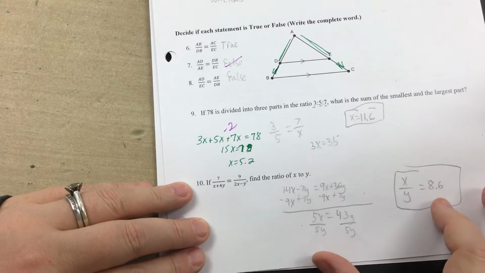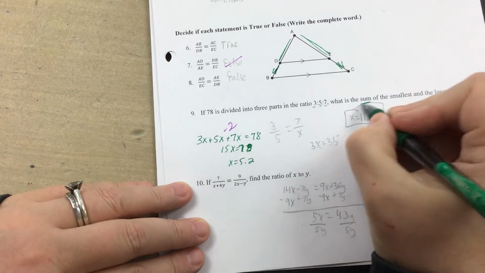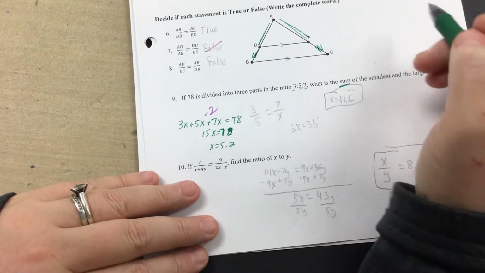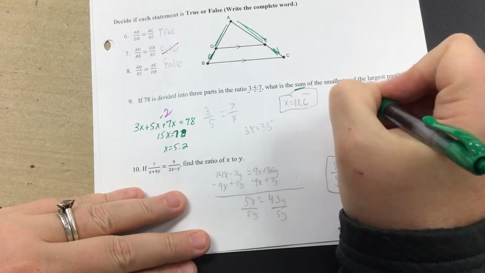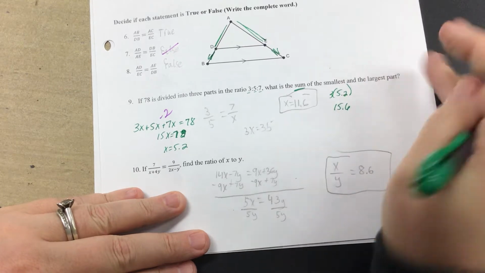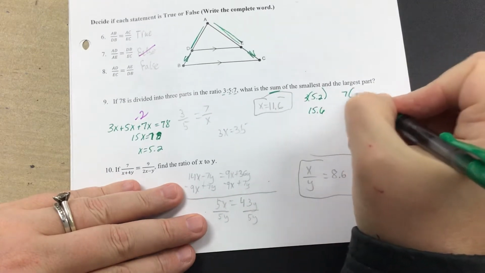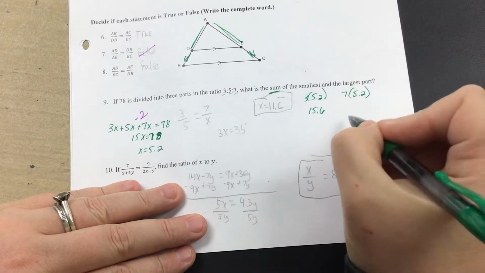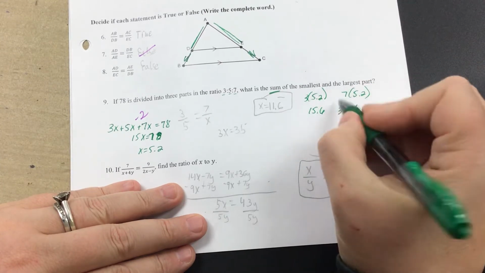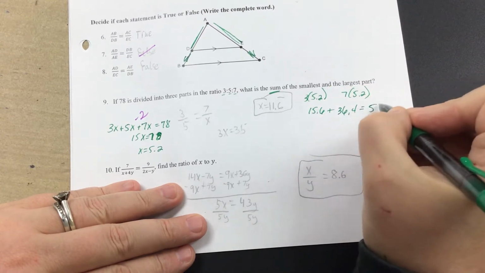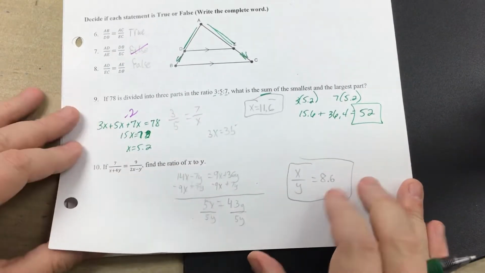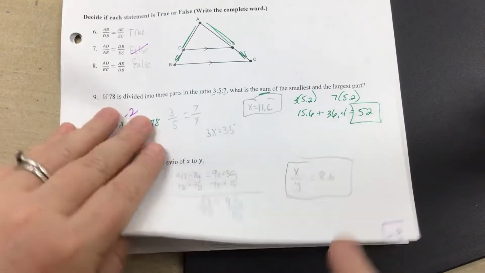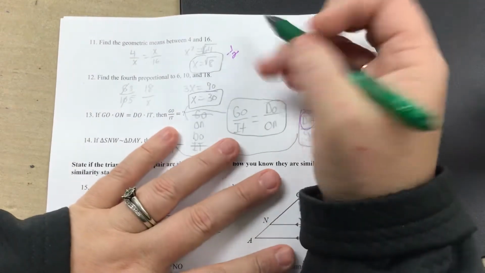So again, the directions say to find the sum, so we need to add together the largest and the smallest. The smallest would be the 3x, so 3 times 5.2 is 15.6. And the largest, 7 times 5.2 is 36.4. And again, sum means I'm going to add them, so I get a final answer of 52 is what I was looking for on this one. 10 was fine. On number 11, I just took off a half a point.